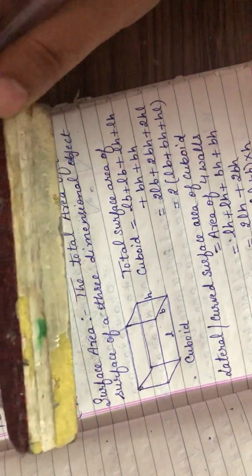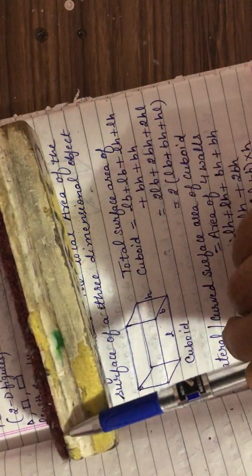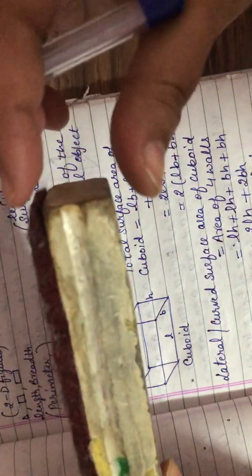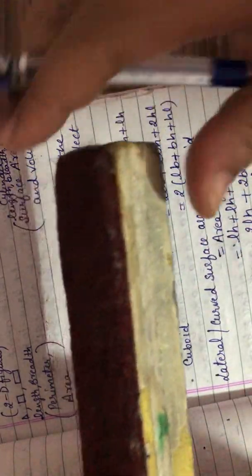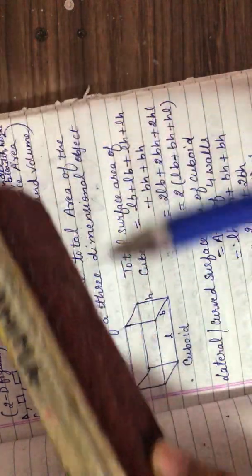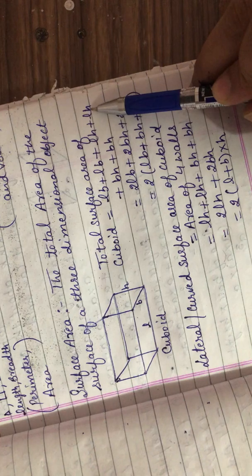Then we take the area of the front face. This is called height, the height of this cuboid. So the area of the front face is L into H. Similarly, the area of the back face is L into H. So the area of front is LH plus the area of back is LH.